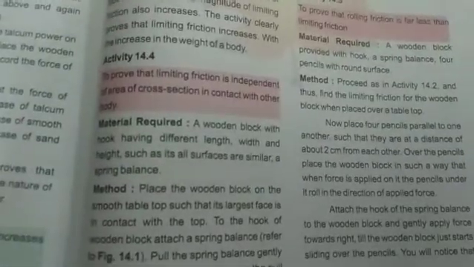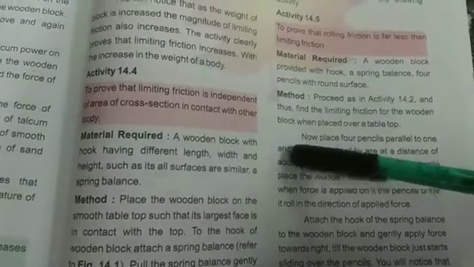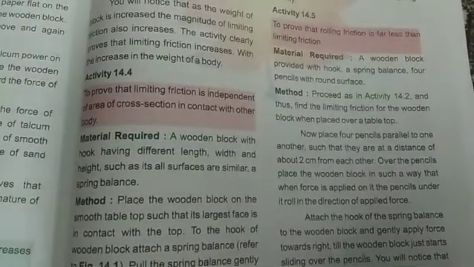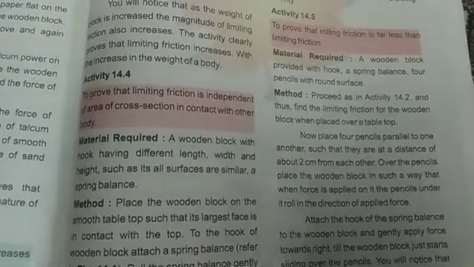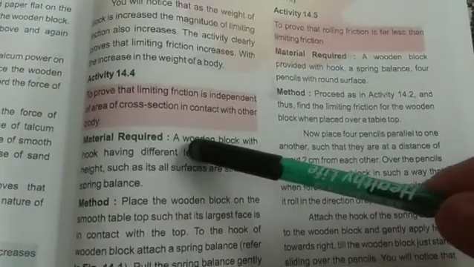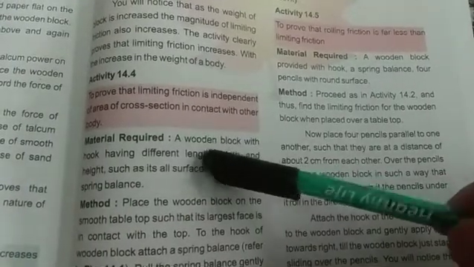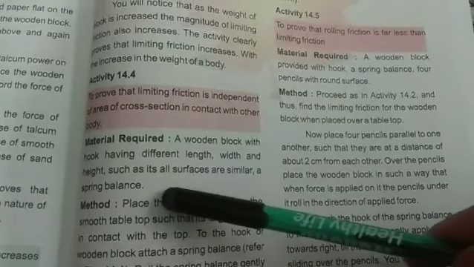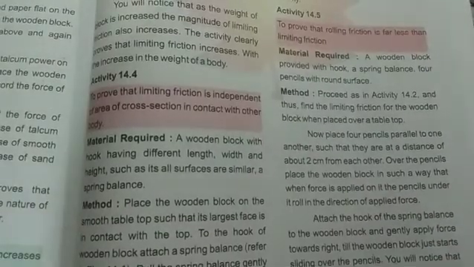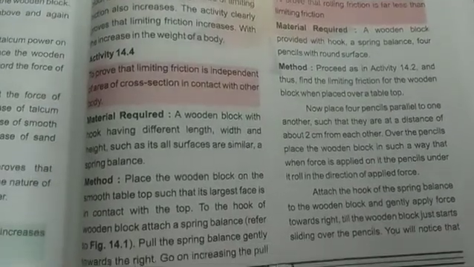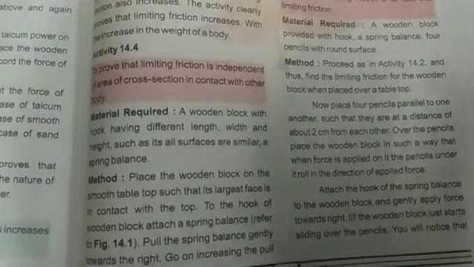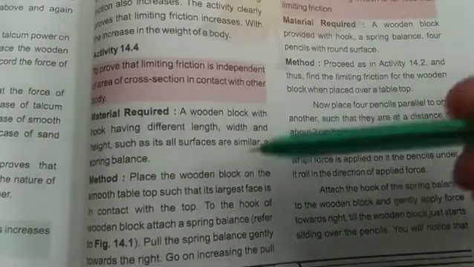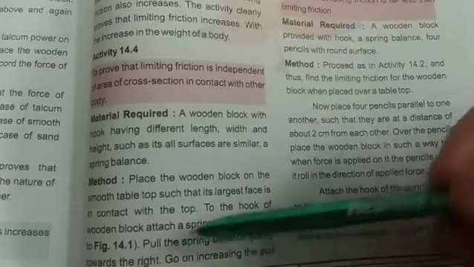Okay, students? Now there was one more activity, the law to prove that the limiting friction is independent of the area of cross section. For this we are going to take a wooden block with a hook, having different length, width and height, such that its surfaces are similar, and a spring balance. Now place the wooden block on the table such that its largest face is in contact with the table top.